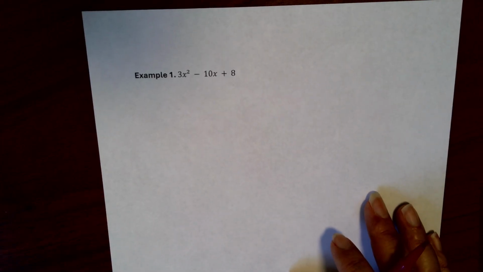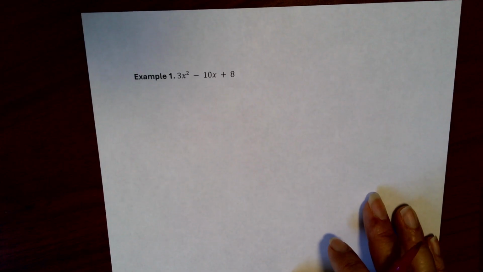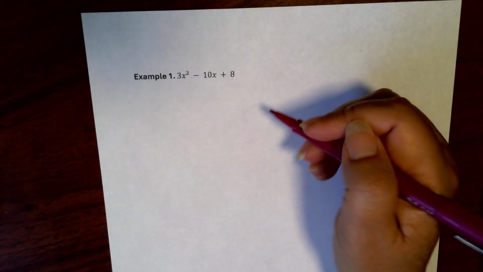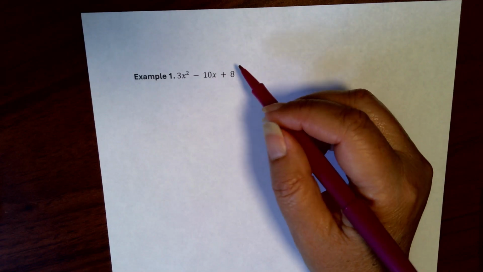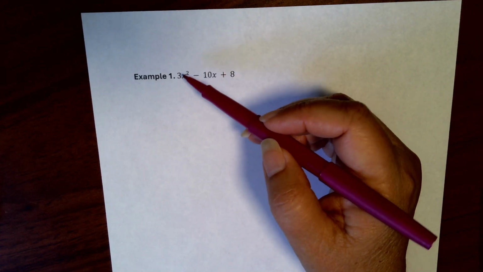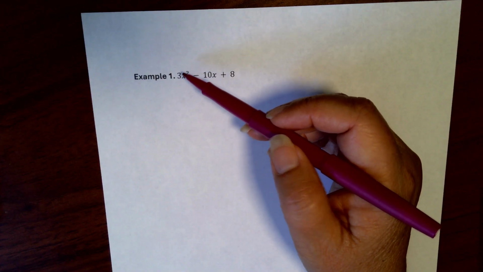Okay, so this is our last example. I do want to just say that the best way to do these is just to keep practicing, and you'll just get better at it the more you do it. Don't worry, we'll be doing it all semester.